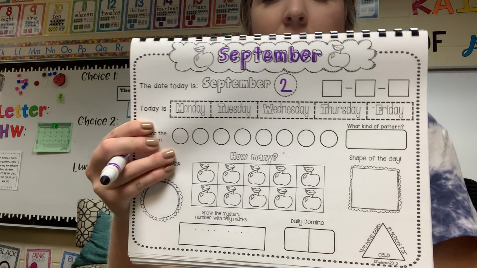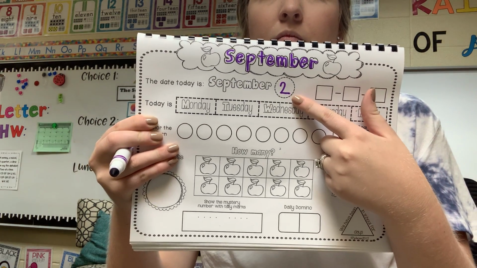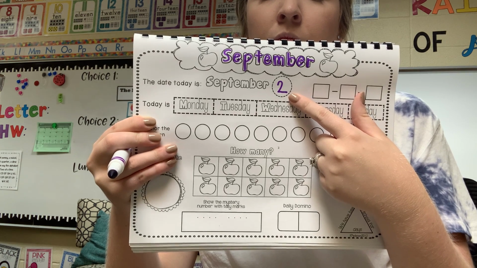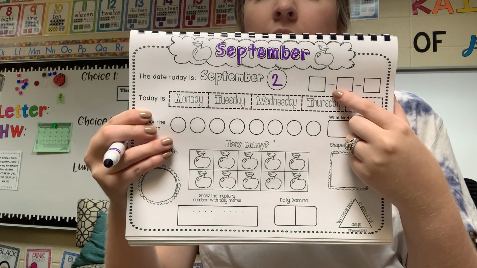All right. It says the date today is September what? How many days have we said? How many circles do we have up here? We have 2 circles, so it's been the second day in September. So we're going to write a 2 because today is September the 2nd. Just like this.